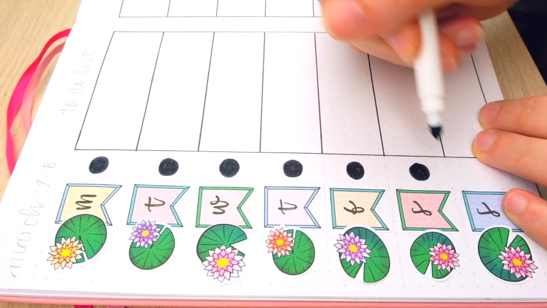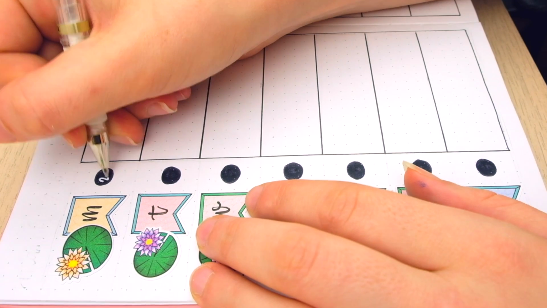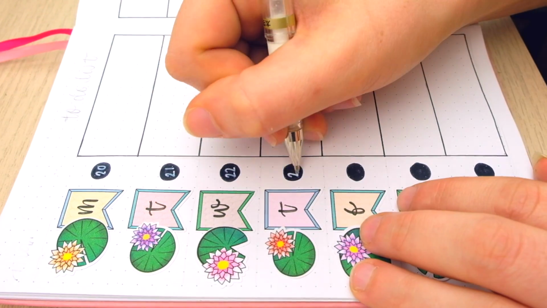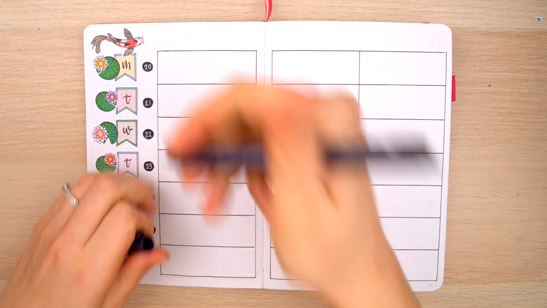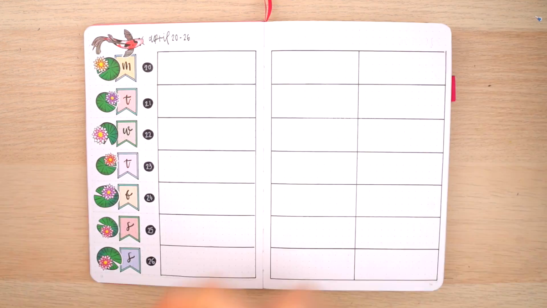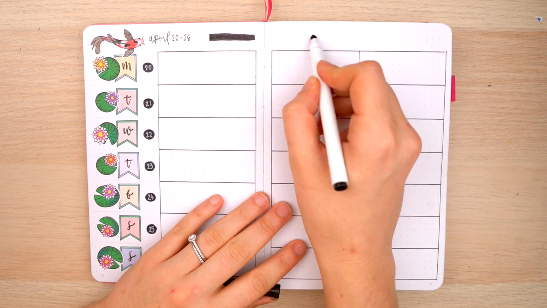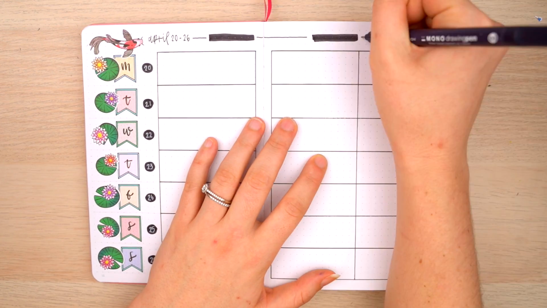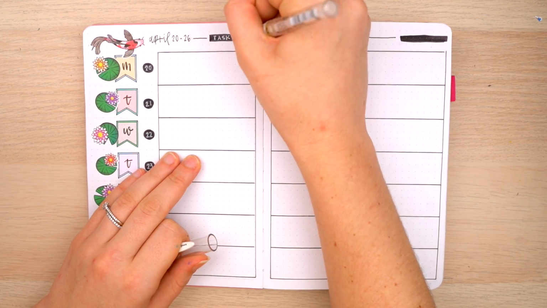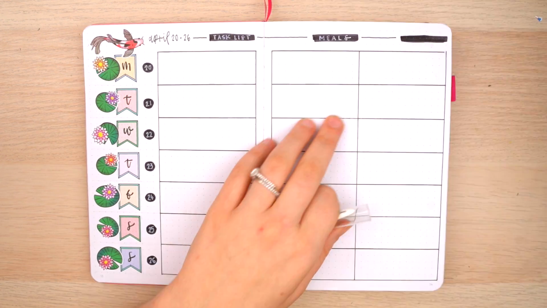I'm creating these headers here using the same supplies as the rest of this video, my Tombow Fudenosuke brush pen and Tombow mono drawing pen for the black lettering, and then that white gel pen along with a black Crayola marker for the rest of the headers on this spread. My first section on the left page is going to be for my daily task lists, and then on the right 2 sections, I'm going to have my meals and my daily summaries.